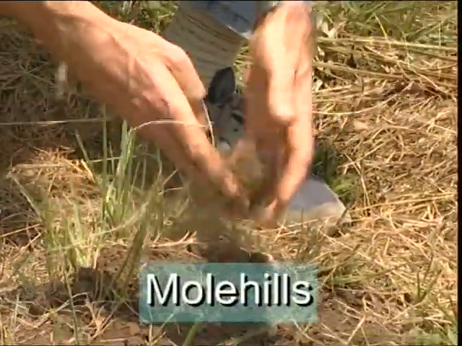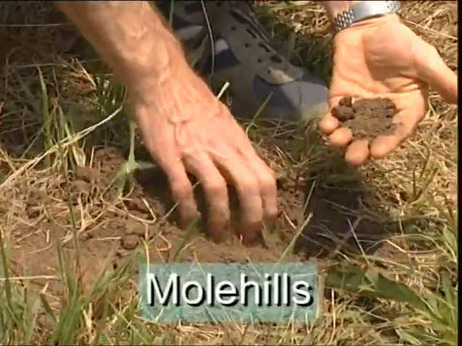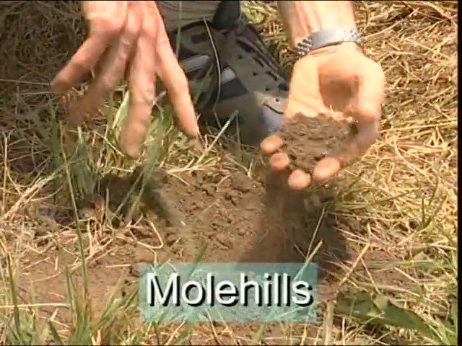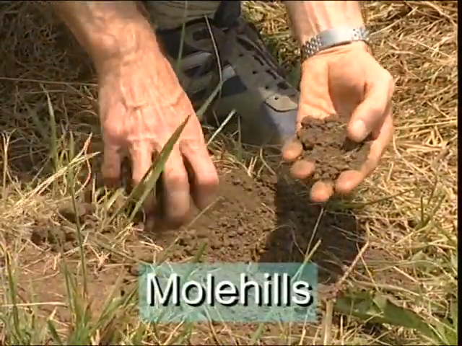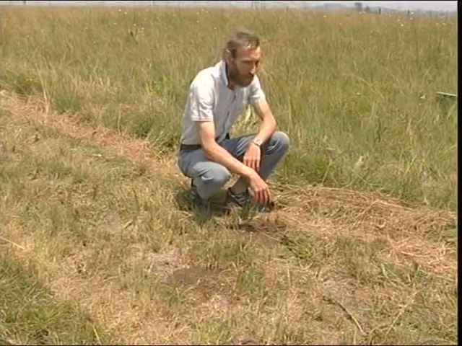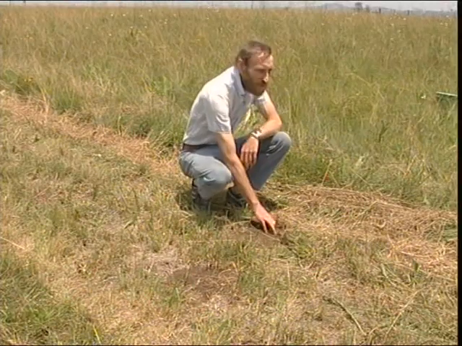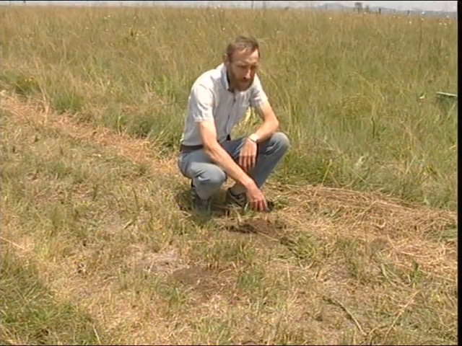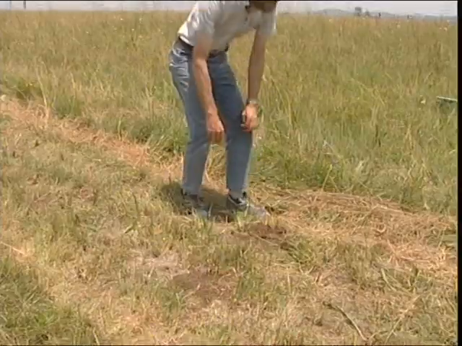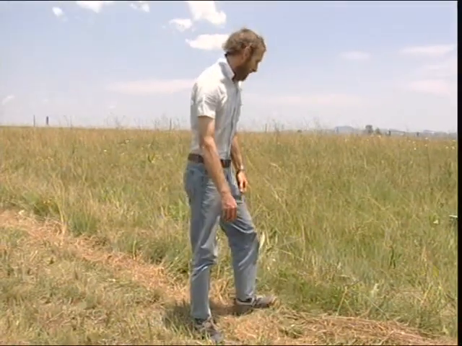So these moles are very active here, so we must ask ourselves why. Well, moles, like the rest of us, need food, and one of the favourite foods of moles are earthworms. So wherever we see lots of molehills like this, we can expect to find lots of earthworms.